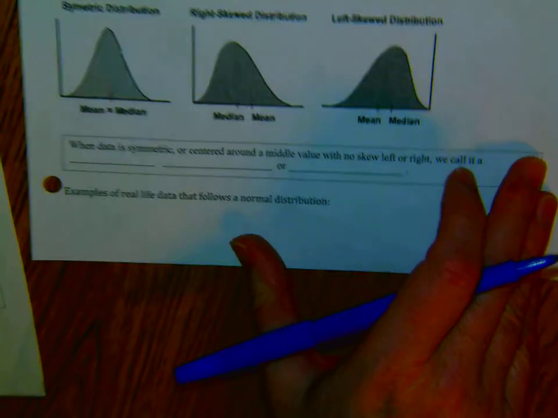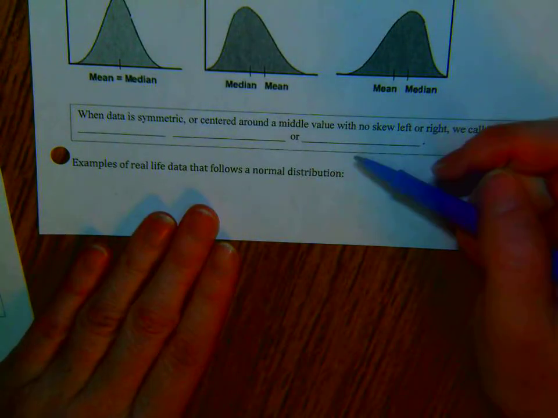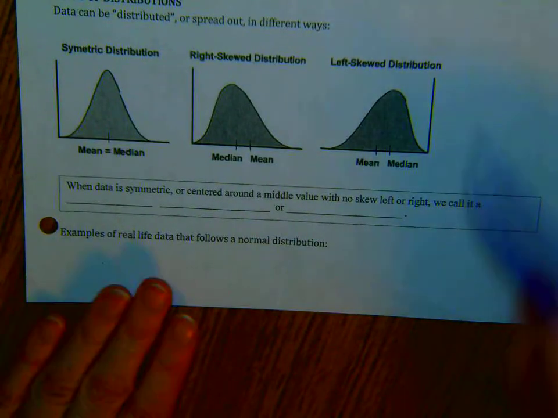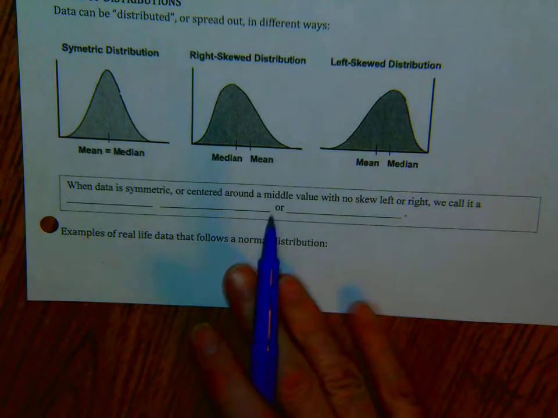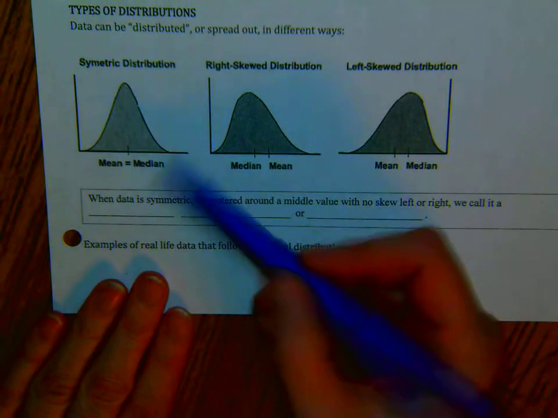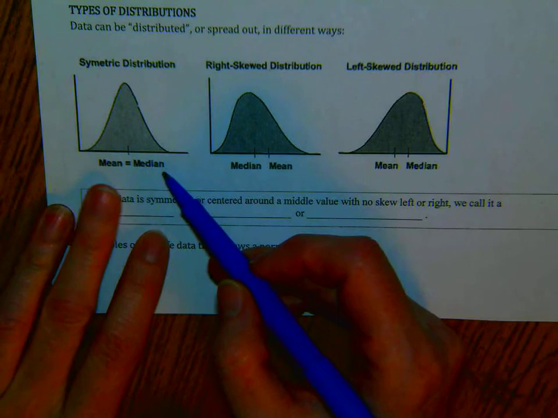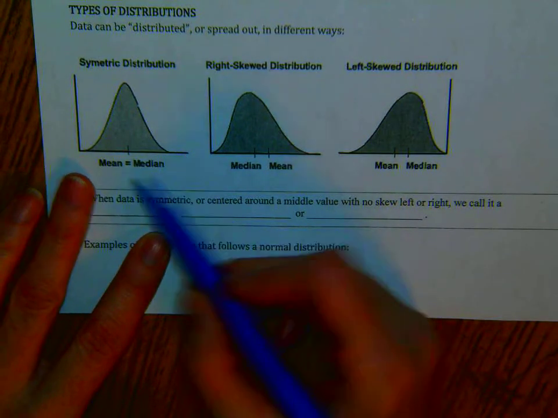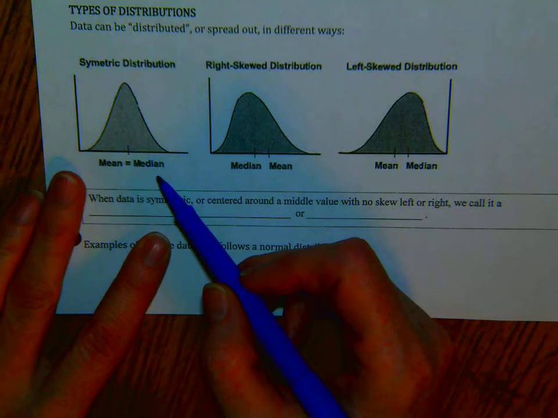All right, so let's keep talking about statistics and the normal model. Let's talk about types of distribution. Data can be distributed in different ways. We have a symmetric distribution, where the mean equals the median.